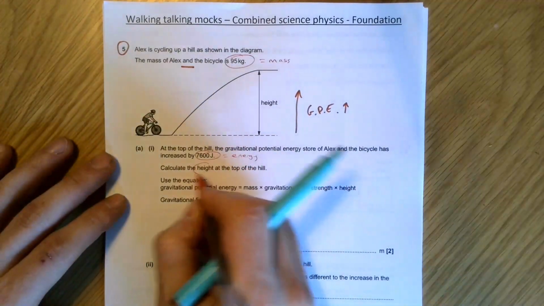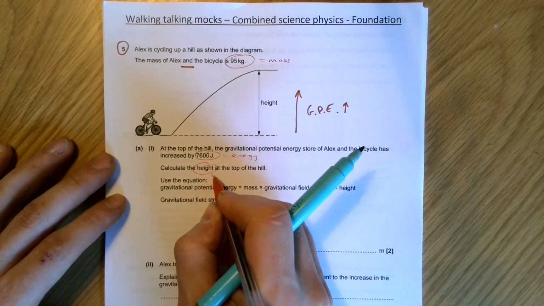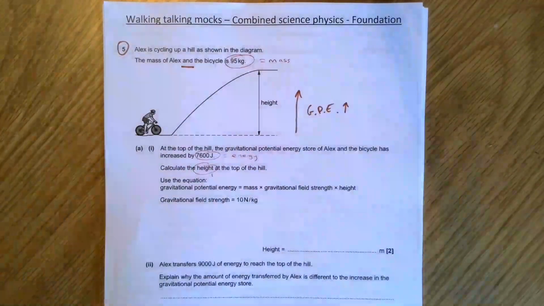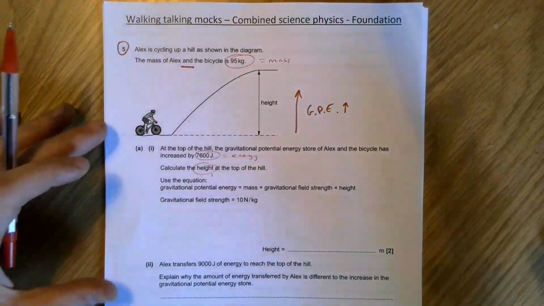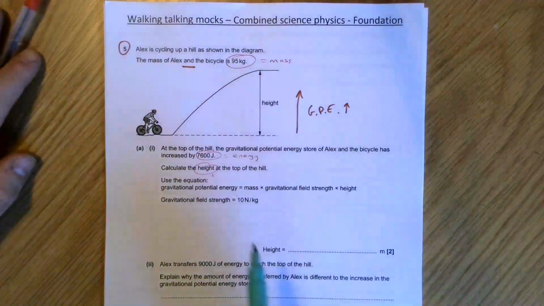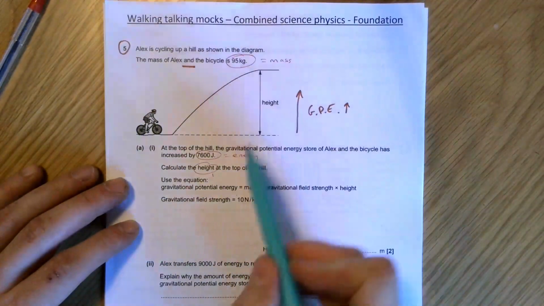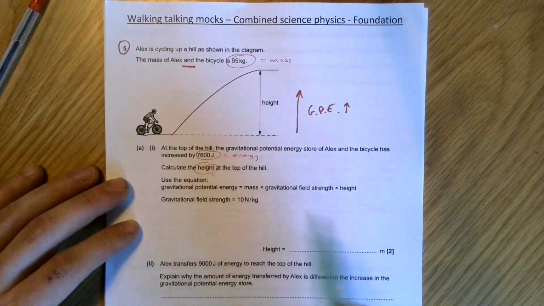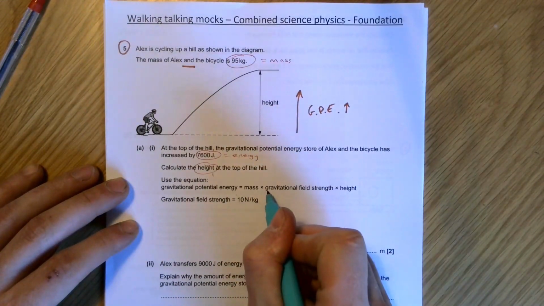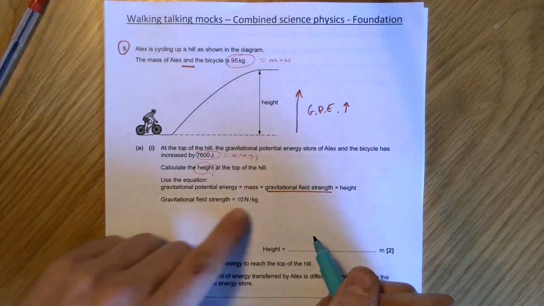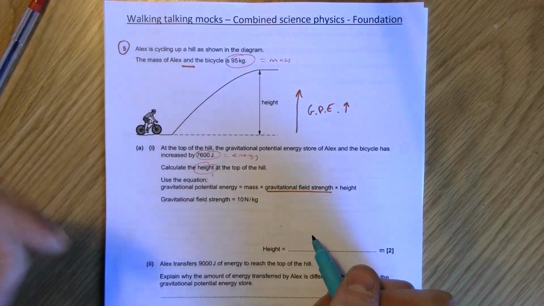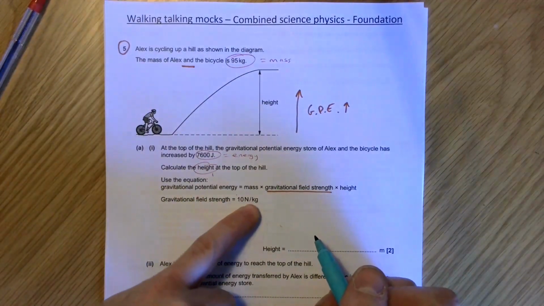And I also want the height, which is obviously height. So then I would look on the equation sheet, which you are given this year, and I would find the equation that has these things in, and you see it's this. Now there is this other term here, gravitational field strength, which they've told you is 10. You are expected to remember that, but sometimes they do give it.